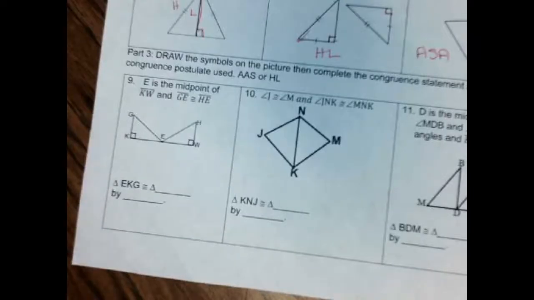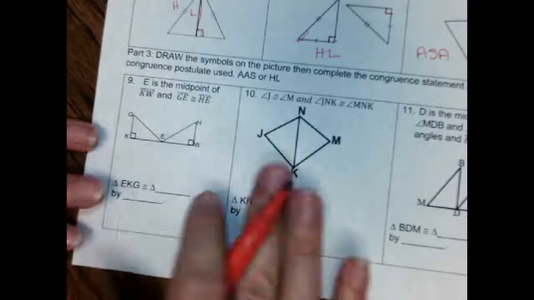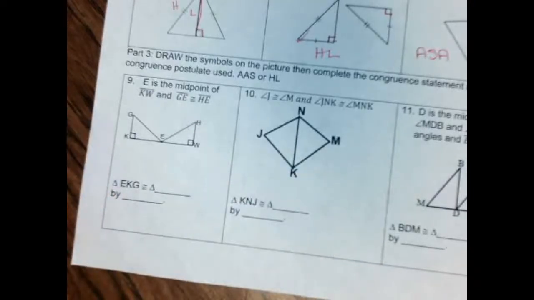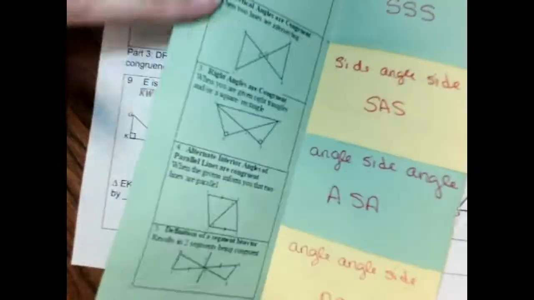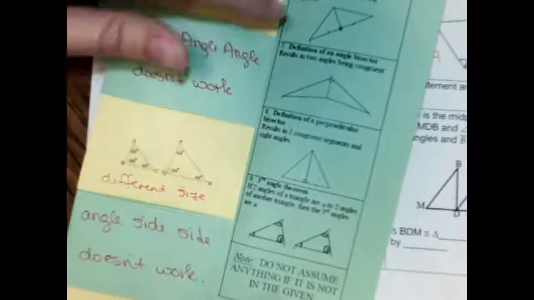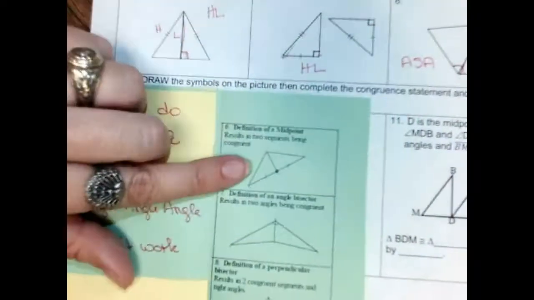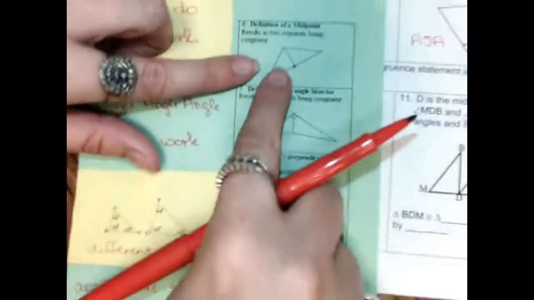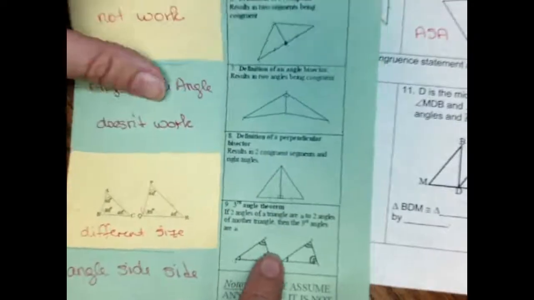Okay, just like on day 1, sometimes they don't put the information on the picture and we have to draw it on our picture ourselves. And just like on day 1, you may want to refer back to the side notes on the side here for some of this information. Like the first one tells us it's a midpoint. And remember, a midpoint cuts the segment into 2 equal parts. So you may need to go back and refer to these as you go through these kind of questions.